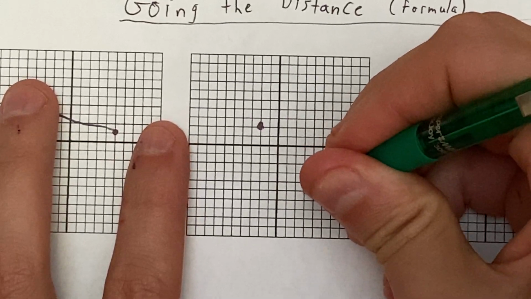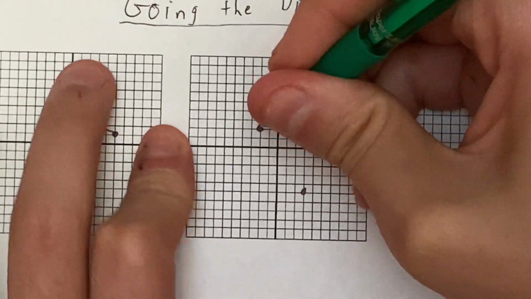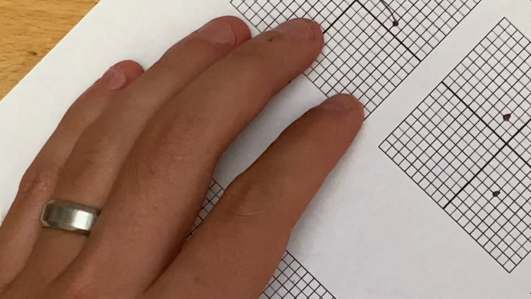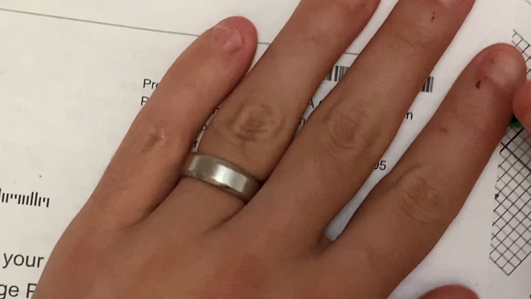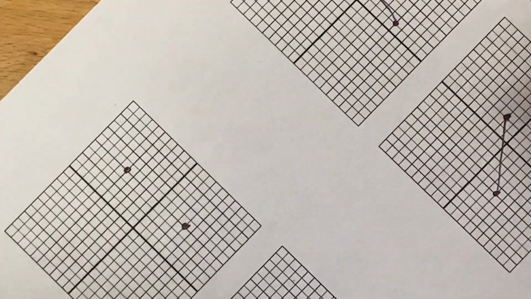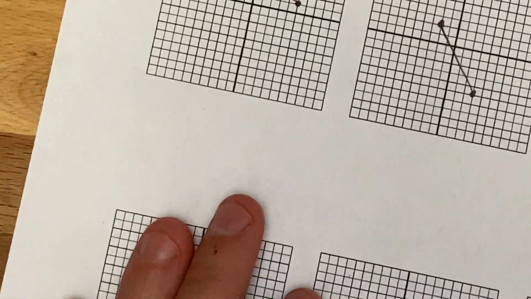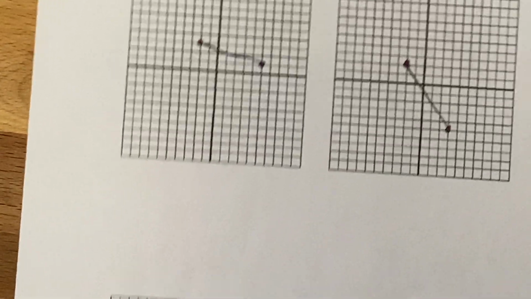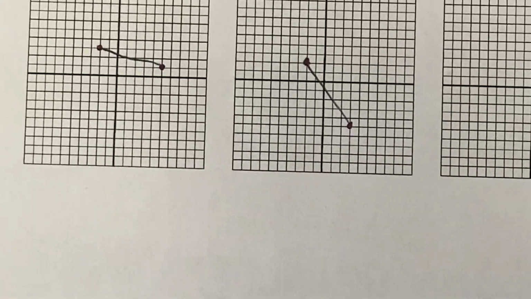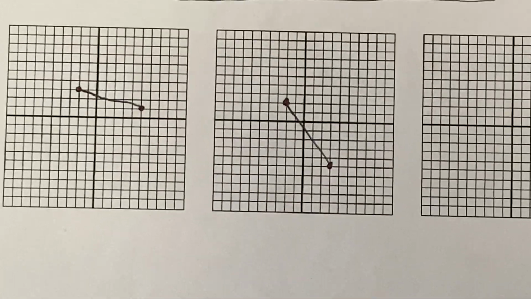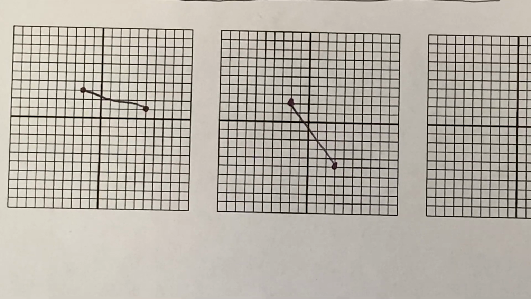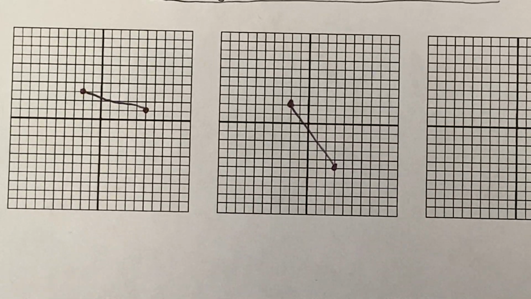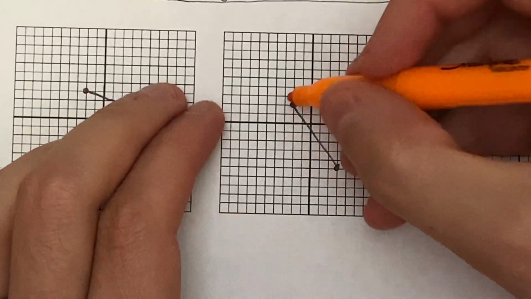Let's go ahead and make this line. I'm just going to use a paper straight edge to make it a bit straighter for me. So, there you go. From here, if we want to find the distance between those 2 points, what I am going to do is make a triangle.